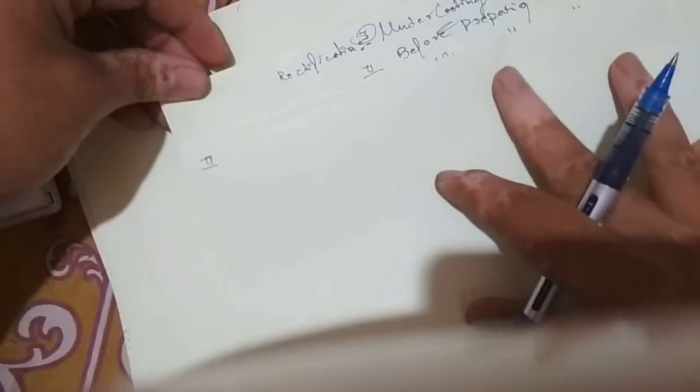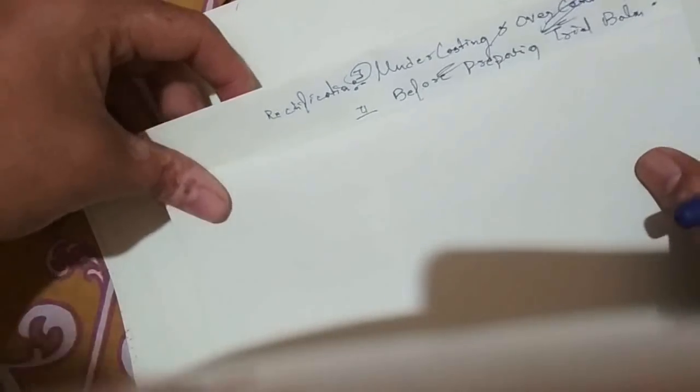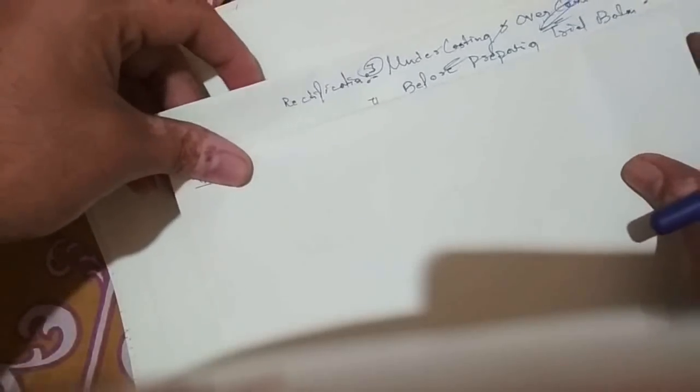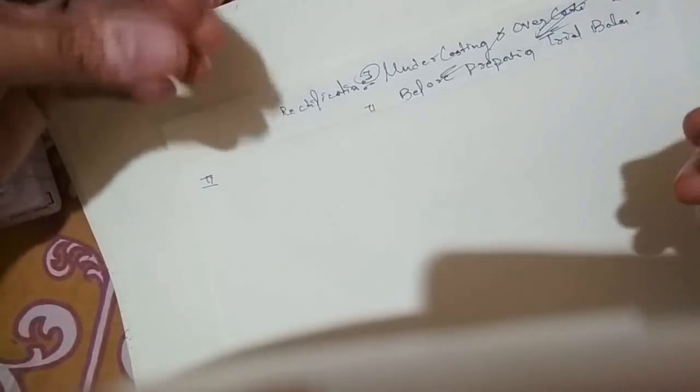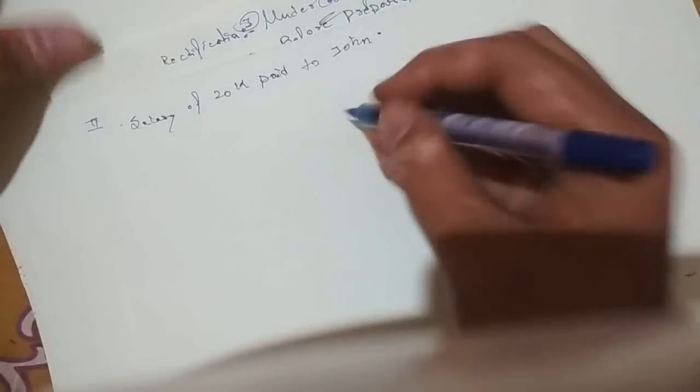So we are moving on to the second part, that is before preparation of the trial balance, the error that occurred before the preparation of the trial balance. Before the preparation of the trial balance, what we had was nothing but a ledger and the journal. So this error is in the journal or the ledger. So we will take one example and we will see how this happens.